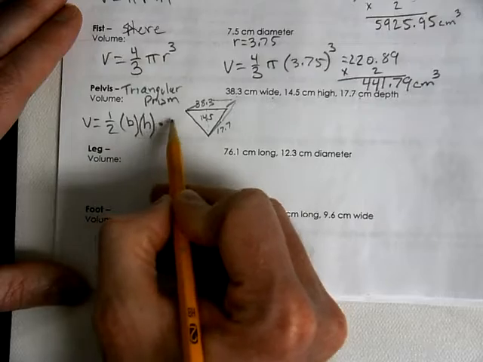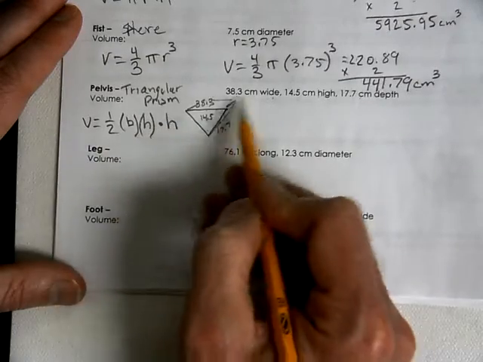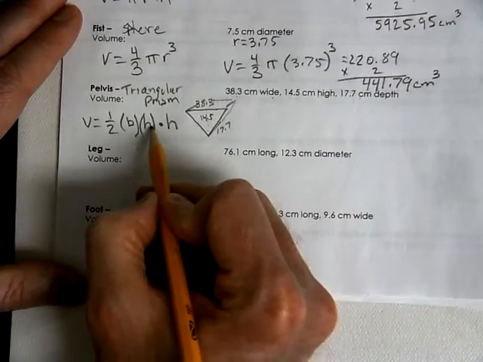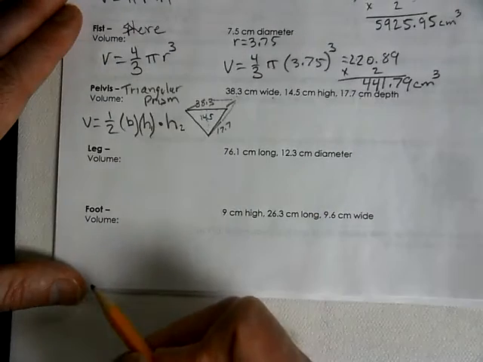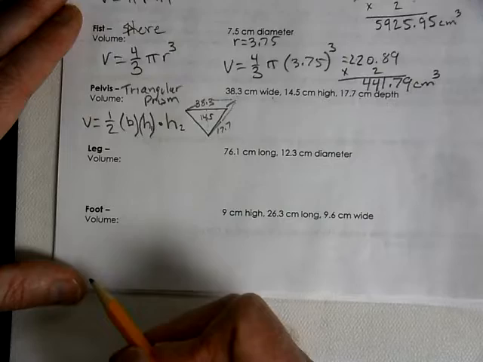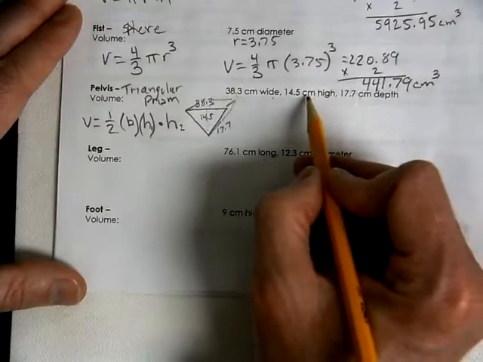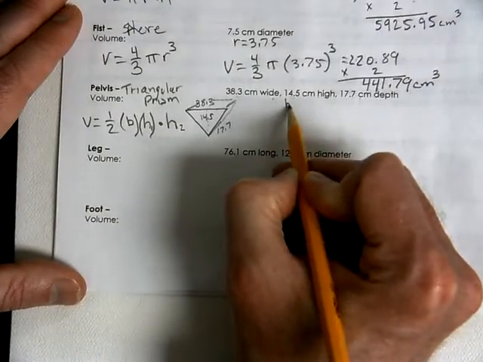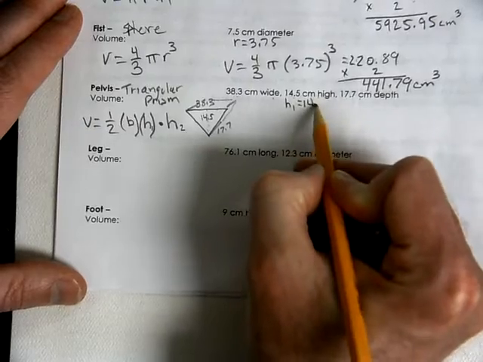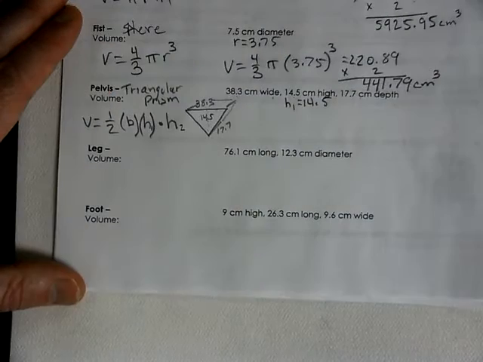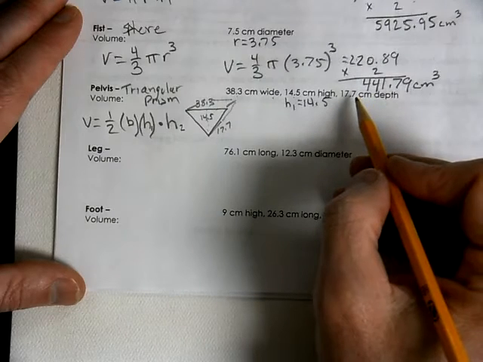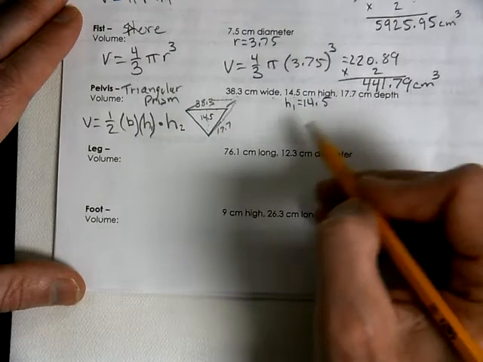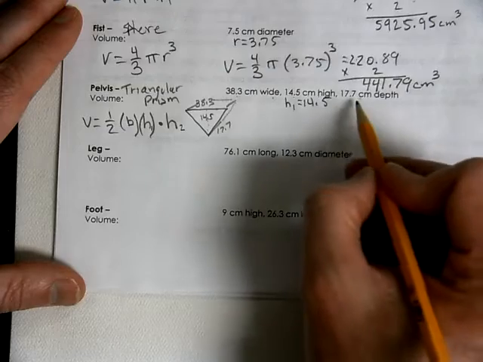Then we would typically call it a height for the whole figure, so we kind of have a height 1 and a height 2. Our height 1 would be 14.5. That's the height of the triangle. And then when we talk about a prism, the height is the distance between the triangles.